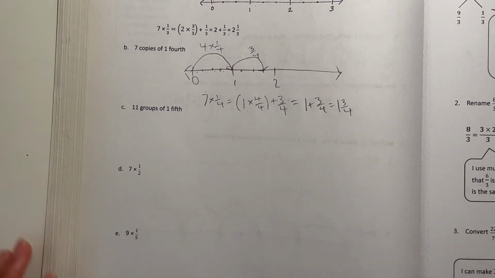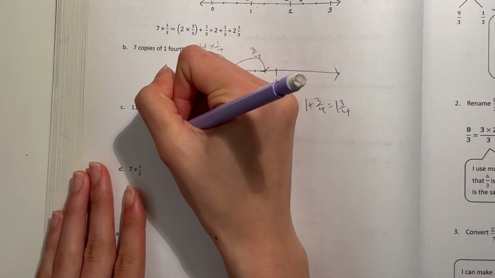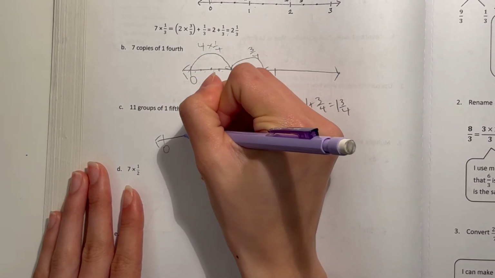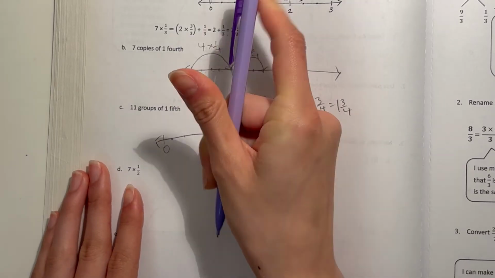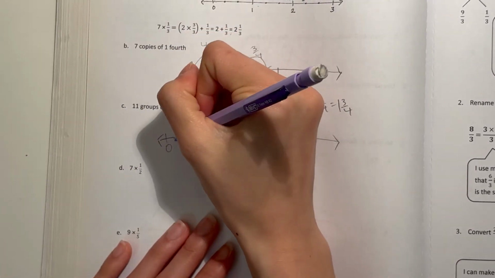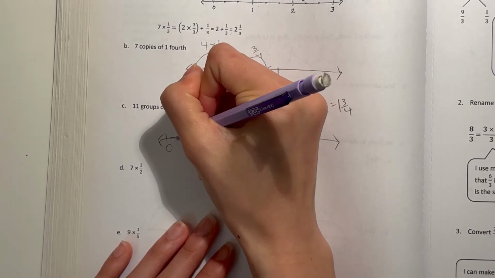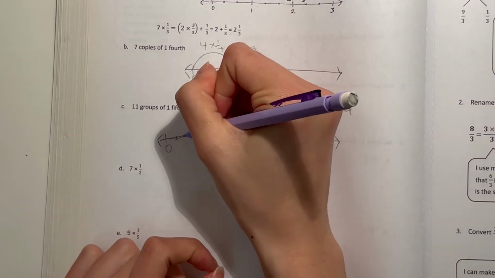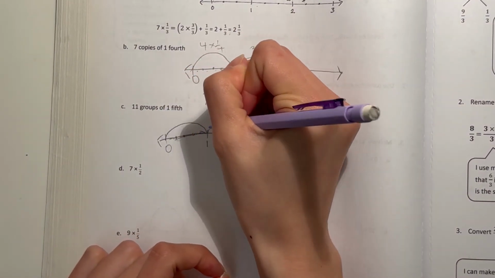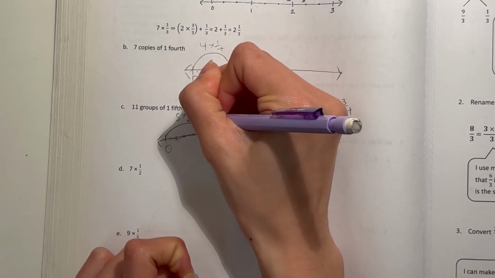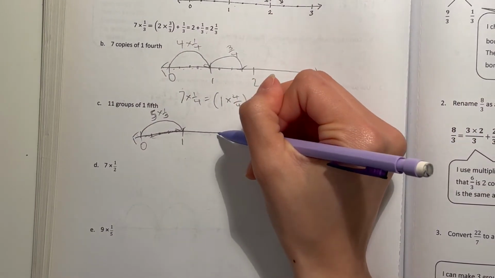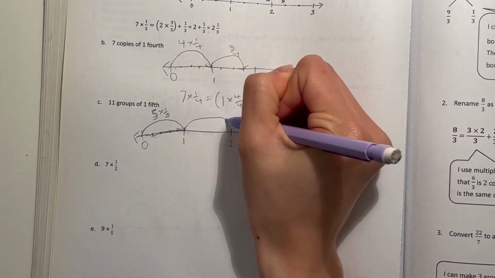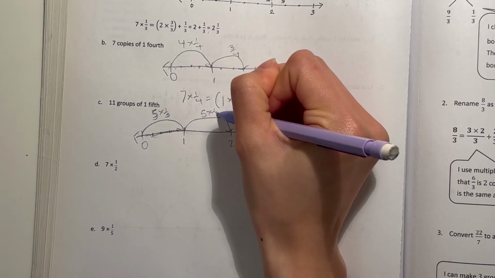Alright, next. C, 11 groups of 1/5. Start at 0. So 0 to 1, and I split into 5. So 0 to 1, that's 5 times 1/5. Alright, and now 1 to 2, that's another 5 times 1/5.